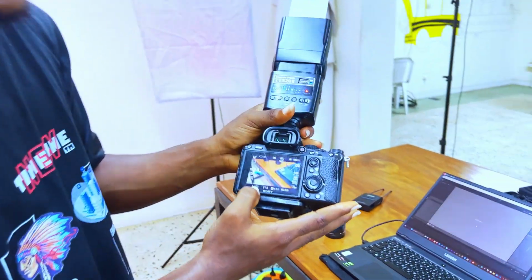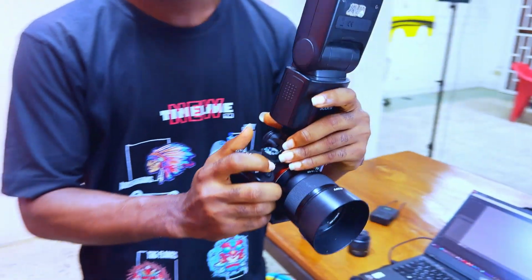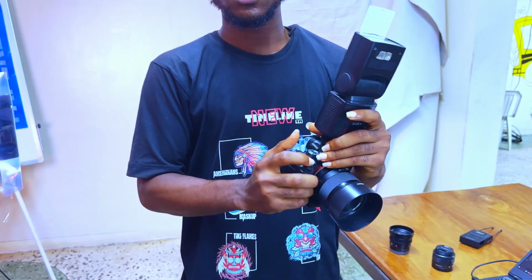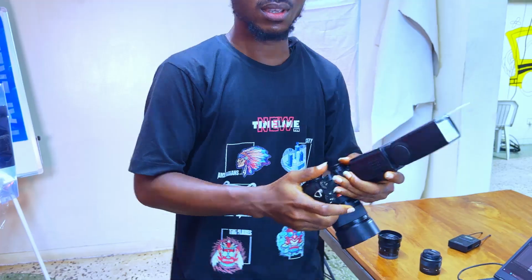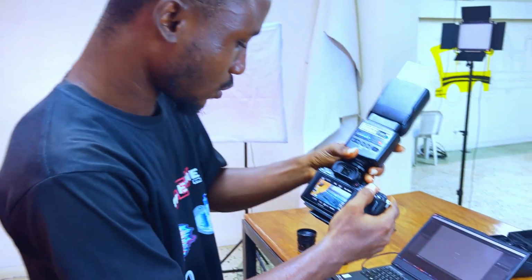Now regarding your shutter speed, what shutter speed does, this is the shutter button, okay? It is the time it takes to basically react. So if you are doing programs like sports or something that is very fast, maybe animals, hunting and all of that, you would want your shutter speed to be high.